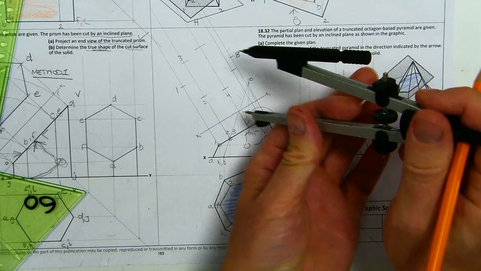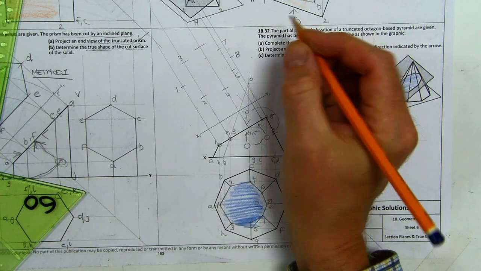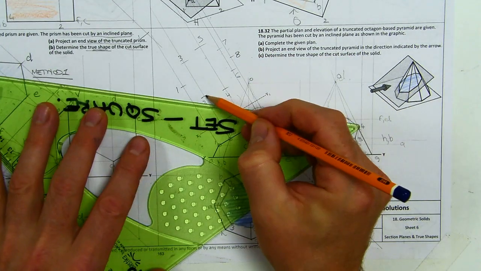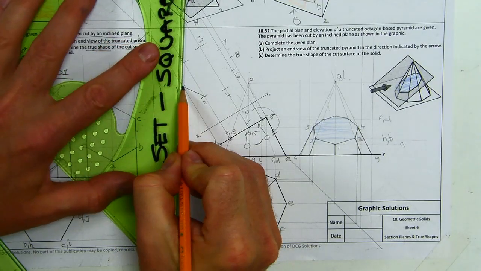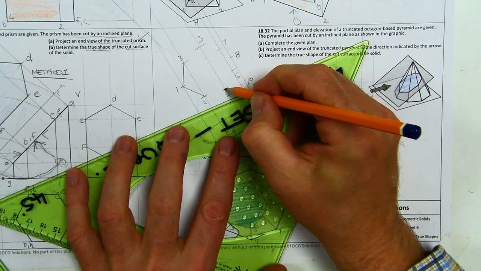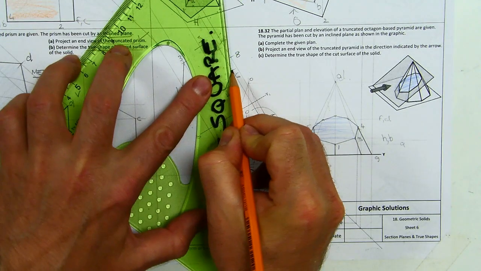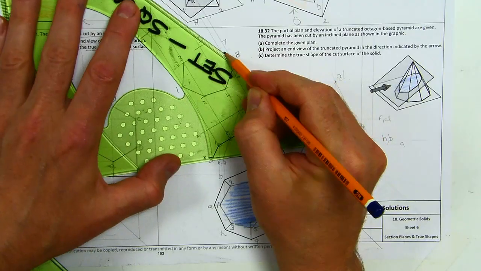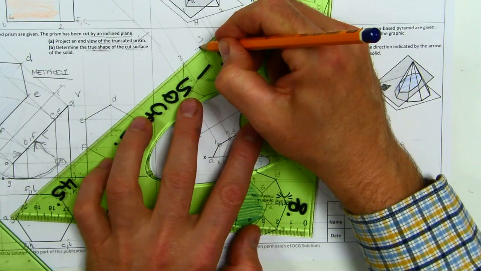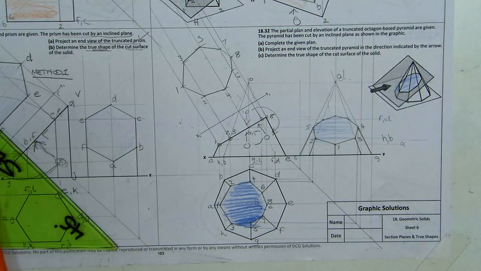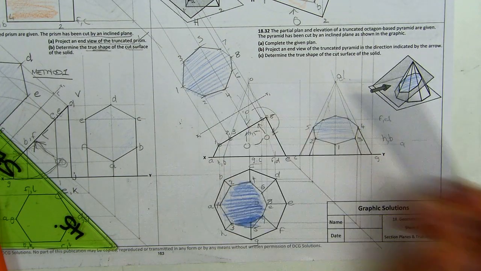Measure out to 7. So now all you have to do is join those up. And that's going to give you the true shape of that cut part, that truncated cut.